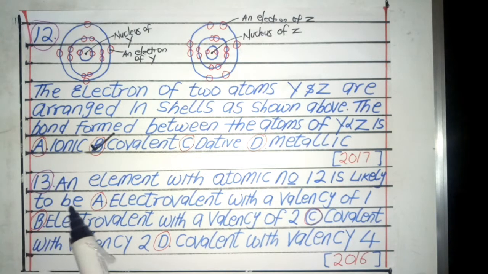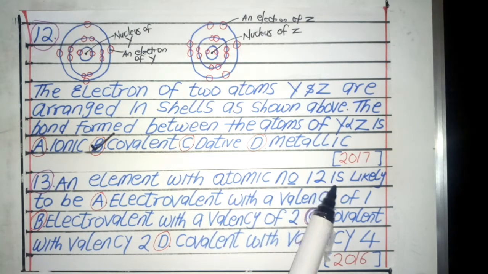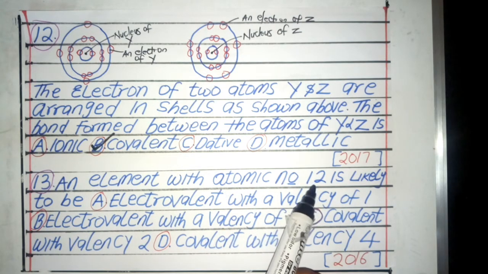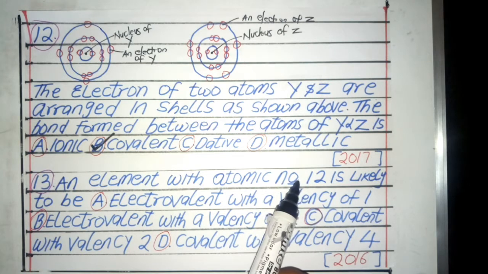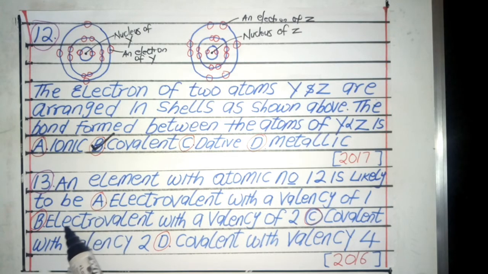Then the next question. An element with atomic number 12 is likely to be dash. A. Electrovalent, with the valency of 1. B. Electrovalent with the valency of 2. C. Covalent with the valency of 2. D. Covalent with the valency of 4. First off, let's do away with anything covalent, because atomic number 12 is magnesium, right? So it forms an electrovalent compound. So the answer should be between A and B.